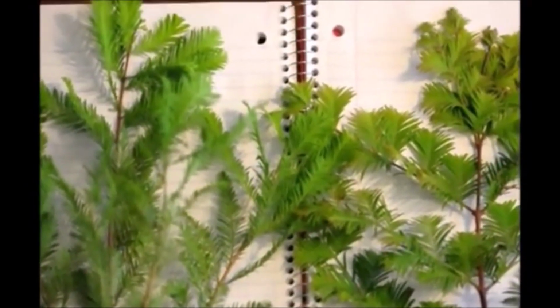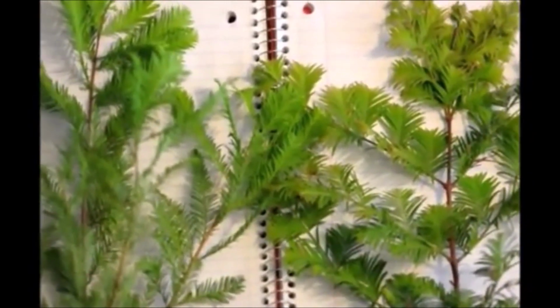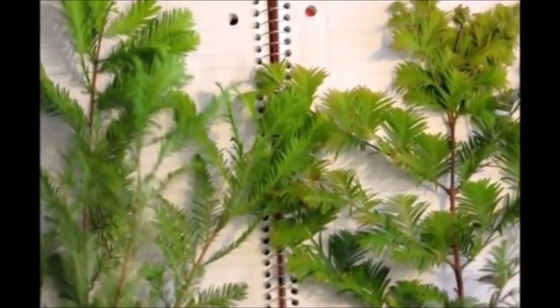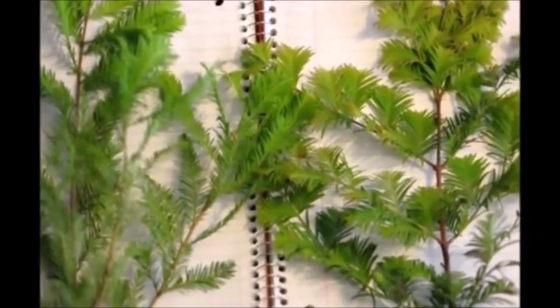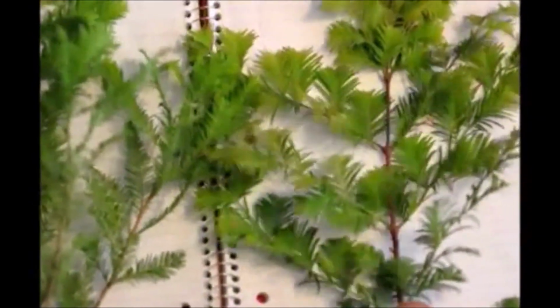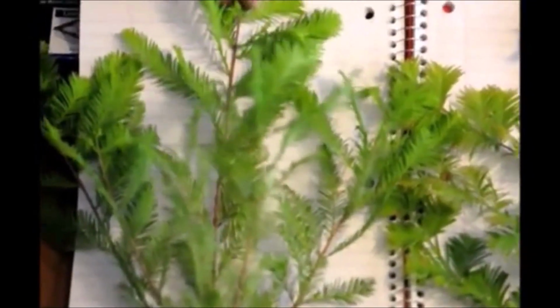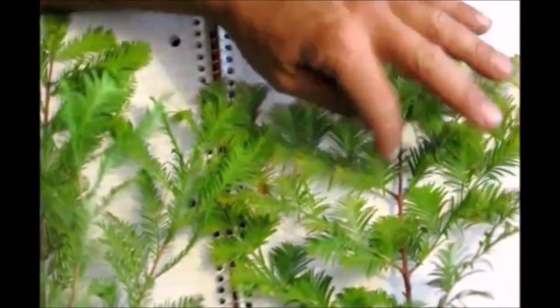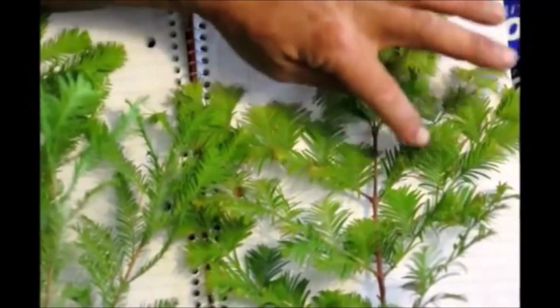To tell the two apart, the first thing we always look at is how the leaves are arranged on the stem. We call it either opposite, which is what the dawn redwood is, or alternate, which is what the bald cypress is. Opposite is very easy to see. The leaves come off of the branch opposite of one another.